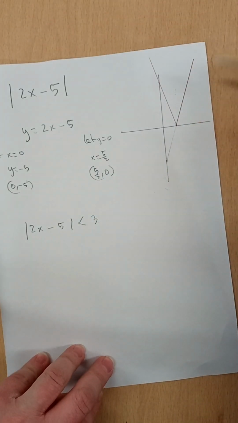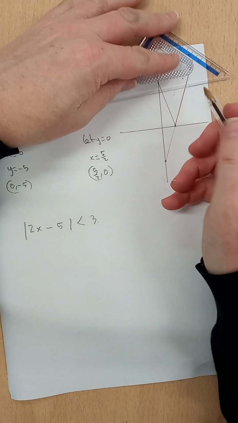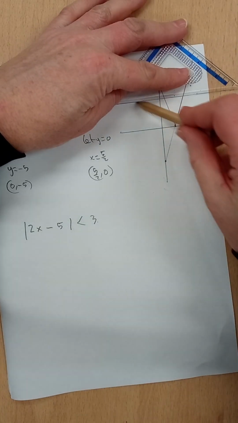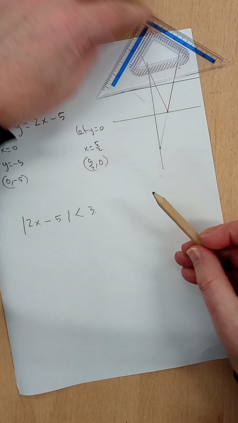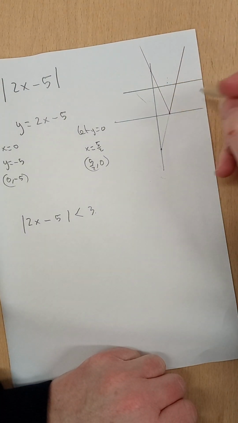So I've drawn it. Now let's draw 3. Okay? Well, there's 5, so let's say 3 is there. Put them in a different color. So there's 3. So I want to know where this red line is less than 3.